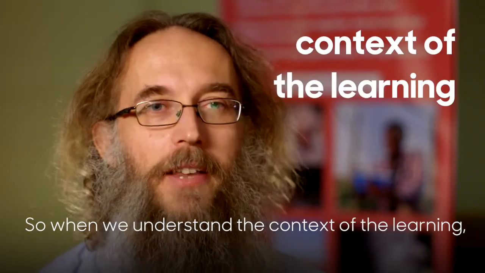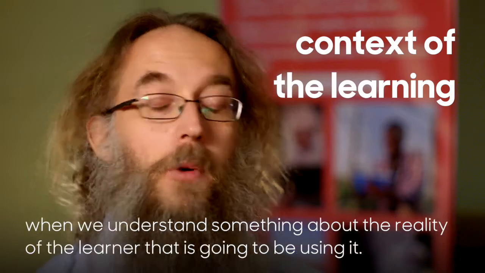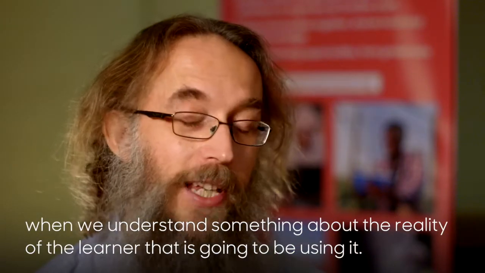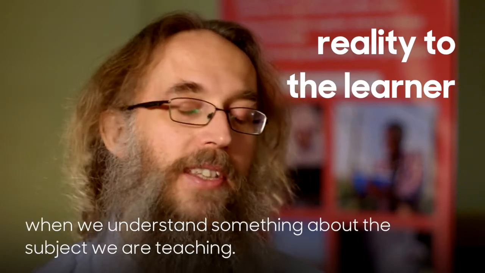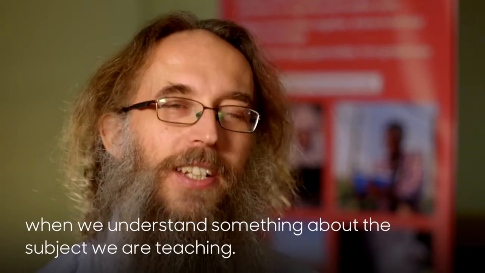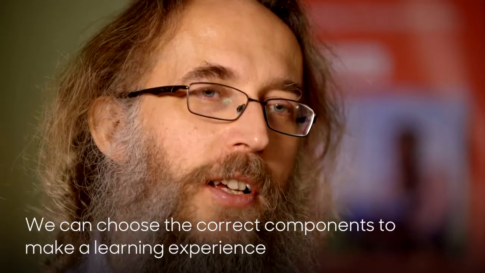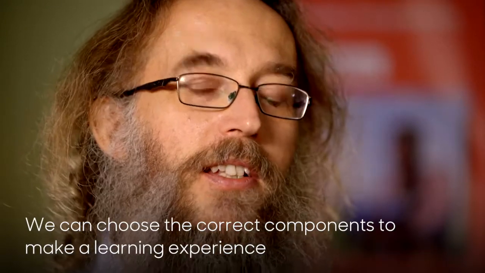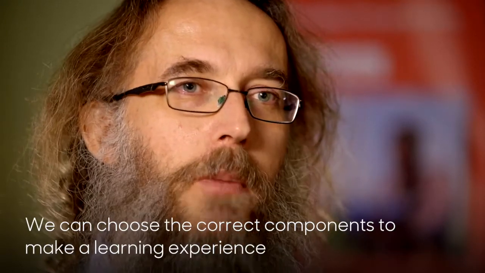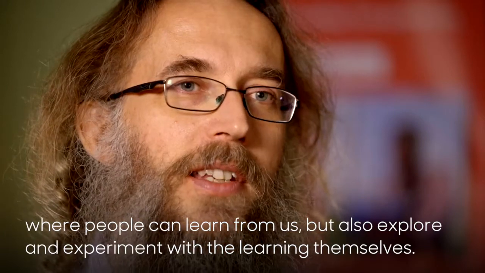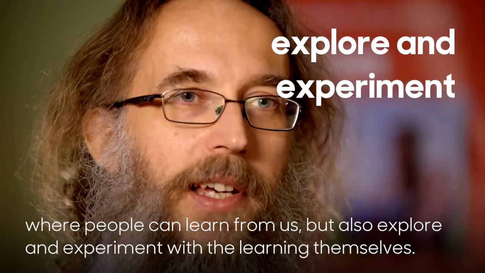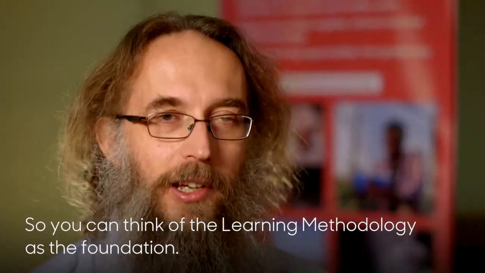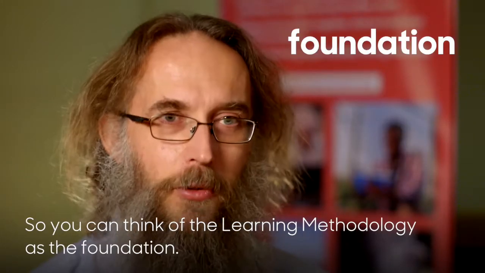So when we understand the context of the learning, when we understand something about the reality of the learner that's going to be using it, and when we understand something about the subject that we're teaching, we can choose the correct components to make a learning experience where people can learn from us, but also explore and experiment with the learning themselves. So you can think of the learning methodology as the foundation.